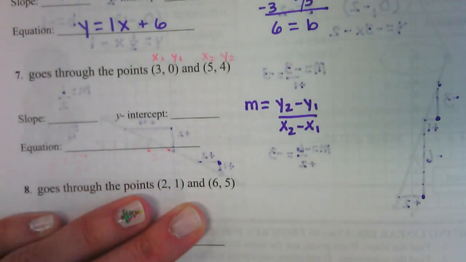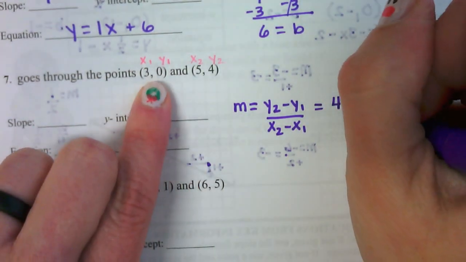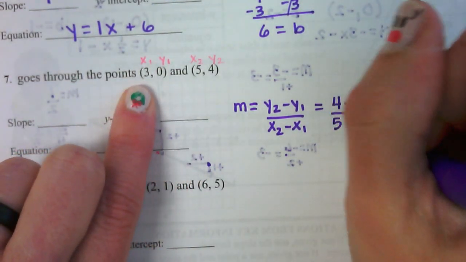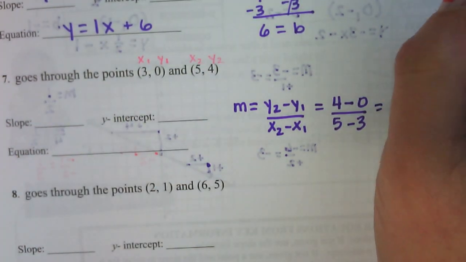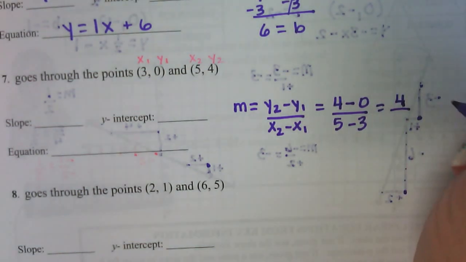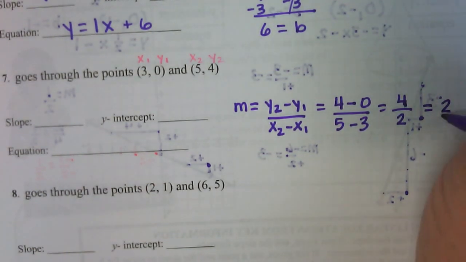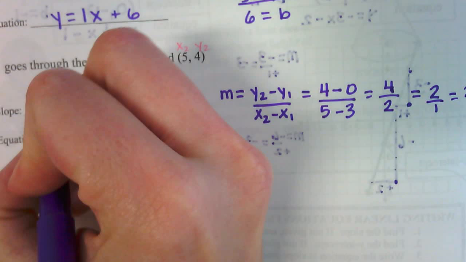So when I calculate my slope, y2, which is 4, minus y1, which is 0, over x2, which is 5, minus x1, which is 3. So I have a subtraction problem in the top. For that subtraction problem, I get 4, and I have a subtraction problem in the bottom. I get 2. Now I have 4 over 2. The fraction bar means divide. So 4 divided by 2 gives me a positive 2. I could either write that as 2 over 1 or just 2. Okay, so we figured out our slope.